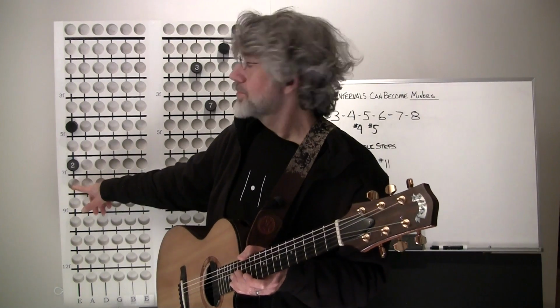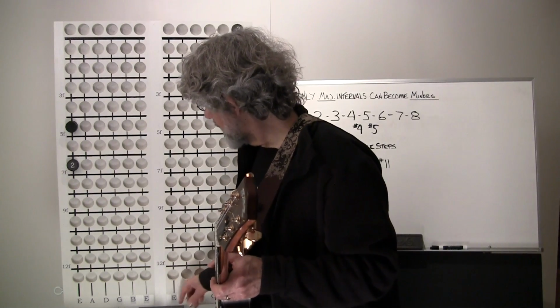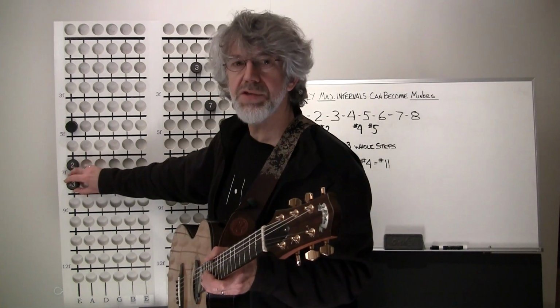Again, it's probably more common to refer to it as a sharp 2 or a raised 2. You might hear it in all three of those different ways. Some of you might be thinking, wait a minute, we just learned that in the last lesson. That's a flat 3.